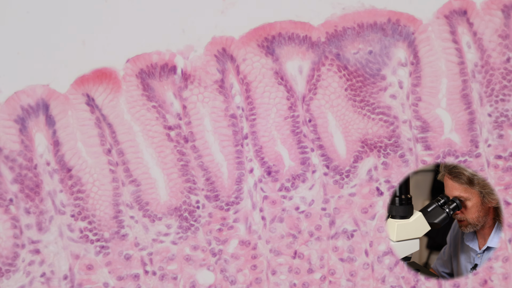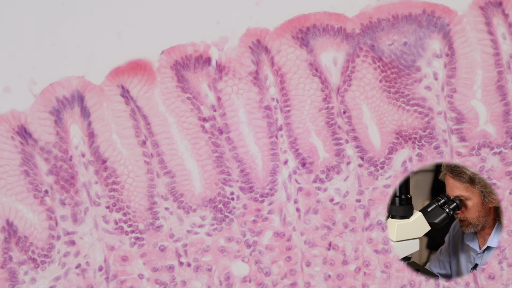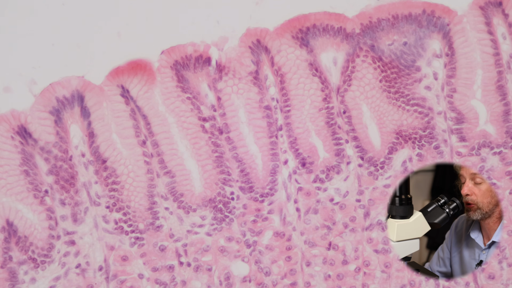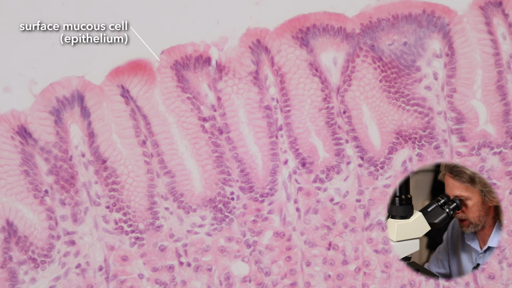Now, so that's the epithelium. It is a single layer of cells, so it's a simple epithelium. The cells are tall, so it's a columnar epithelium, so it's a simple columnar epithelium. And there are a lot of surface mucus cells, SMCs. I don't like abbreviations. Surface mucus cells, these are cells on the surface making a lot of mucus.